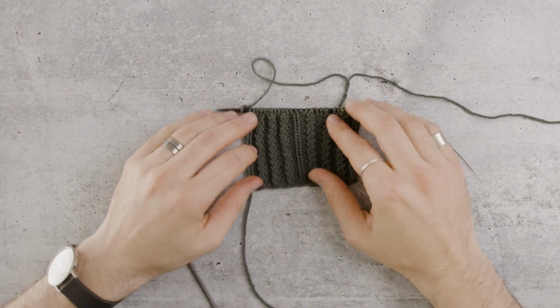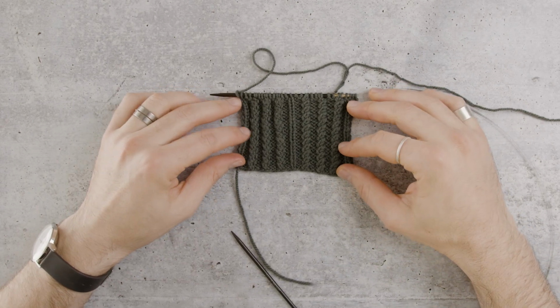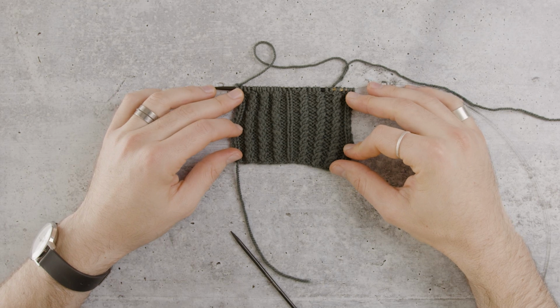And that is how we do twisted stitches. Right leaning here, left leaning there. Give it a shot in your next knitting project.